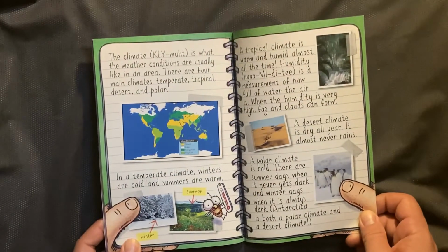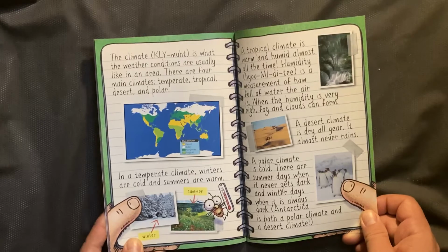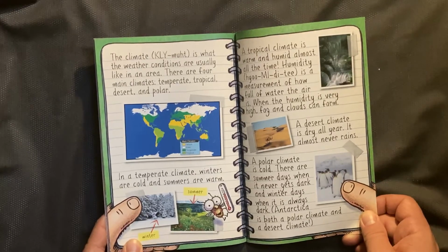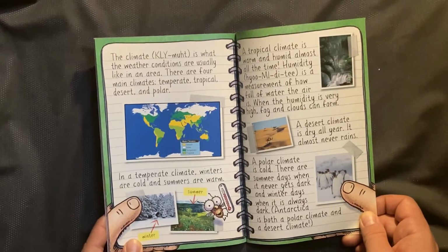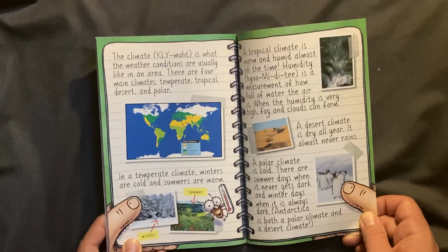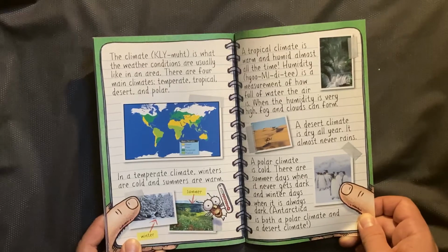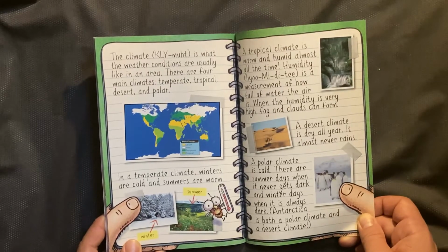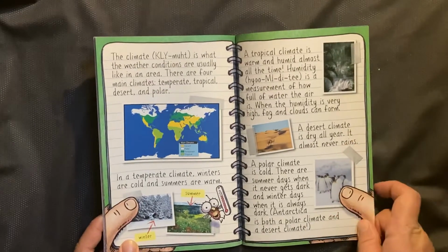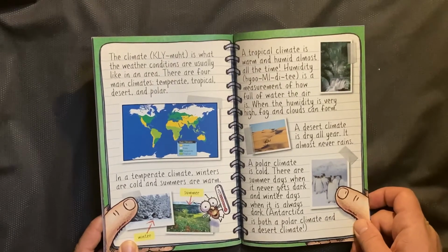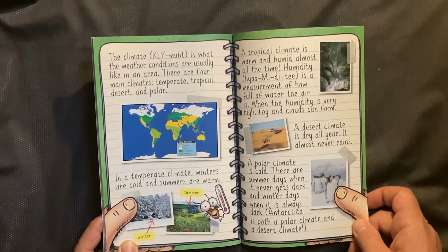The climate is what the weather conditions are usually like in an area. There are 4 main climates: temperate, tropical, desert, and polar. In a temperate climate, winters are cold and summers are warm. A tropical climate is warm and humid almost all the time.